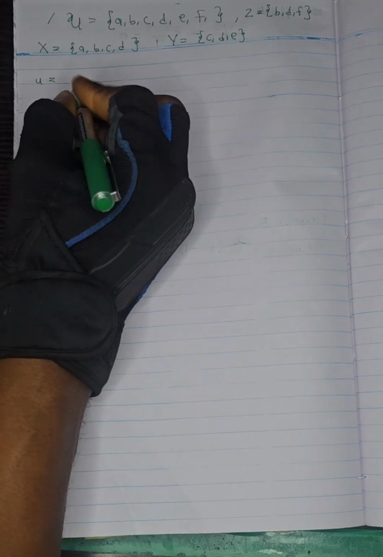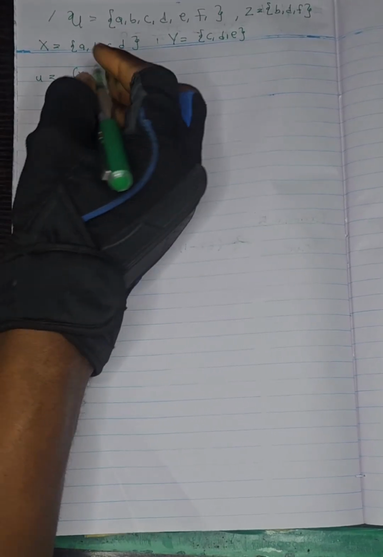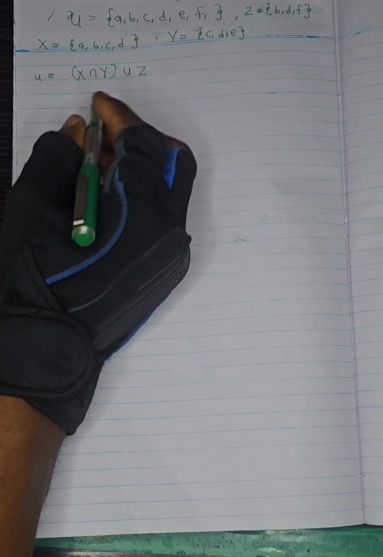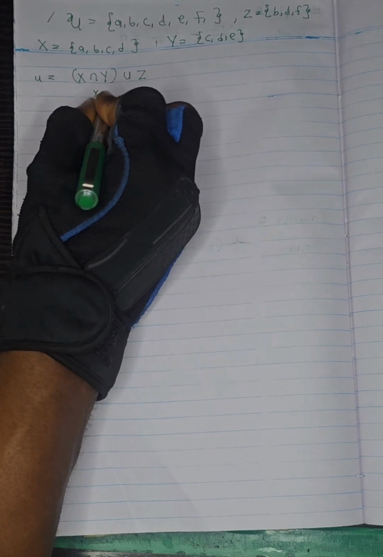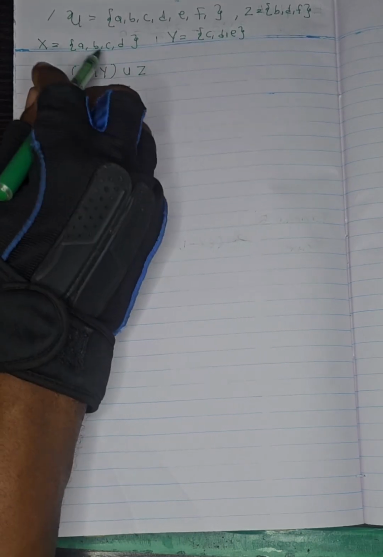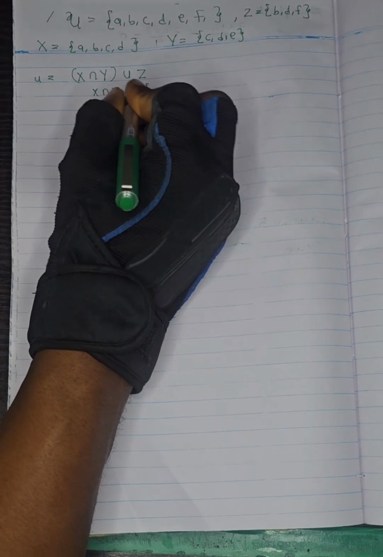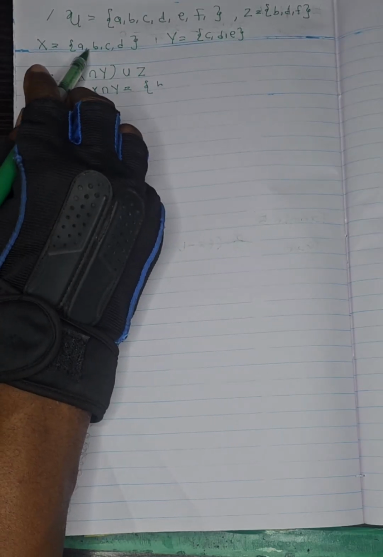So our U will be X intersection Y union Z. So let's solve for X intersection Y. What do X and Y have in common?